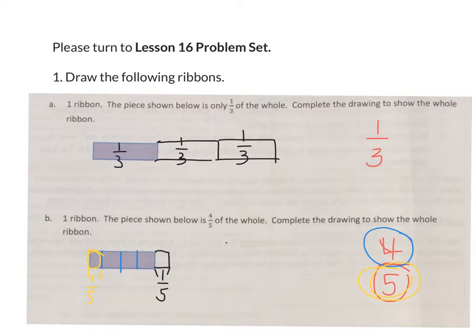In part A, each fraction was 1/3. So our unit was 1/3, and it told us how many of those thirds we had already: 1. So that's why we had to make 2 more copies of it. But down here, our units were fifths, and the fraction told us we had how many of those fifths? 4. So this piece was already 4 small pieces. So we had to first divide it into 4 small pieces so that we can find out how big 1/5 should look. Does that make sense? Great.